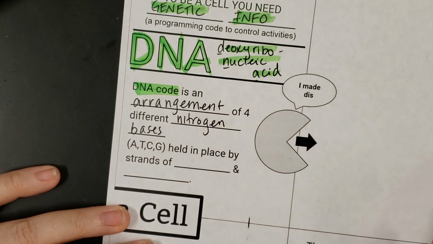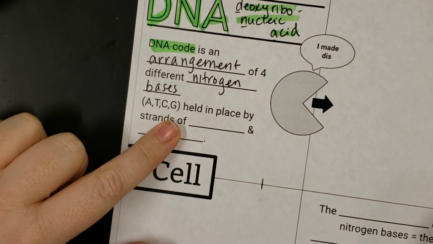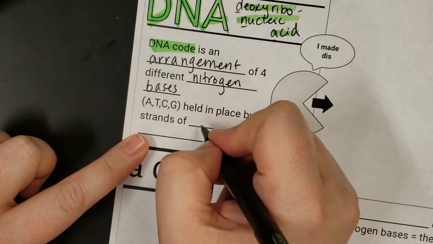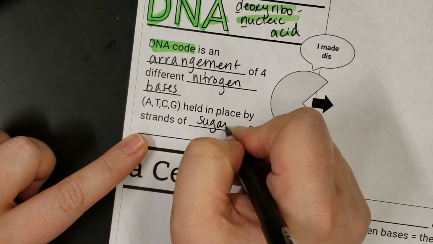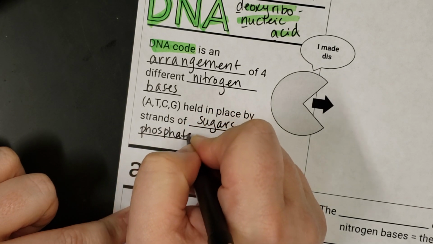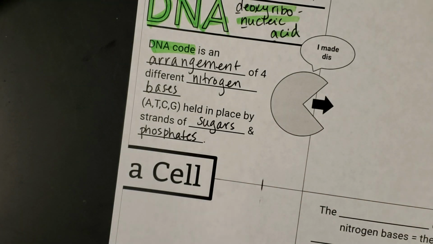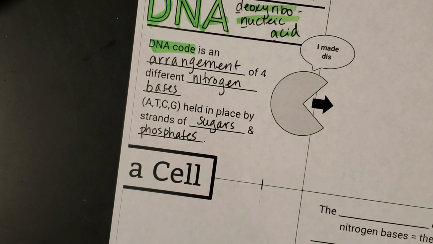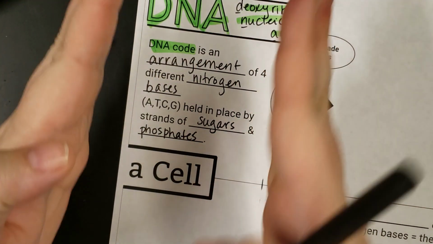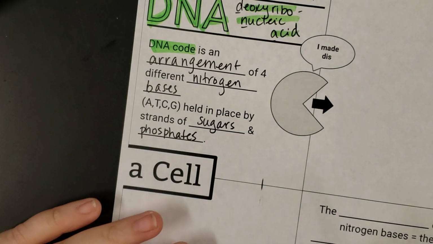They have names: adenine, thymine, cytosine, and guanine, but we shorten them down to A, T, C, and G. Okay, and that sequence is held in place by strands of sugars and phosphates. So when you look at a DNA strand, it looks a little like a ladder. There are 2 edges on the outside and then things going across. The edges are what are holding the middle parts together, but the middle part is what is really important here.